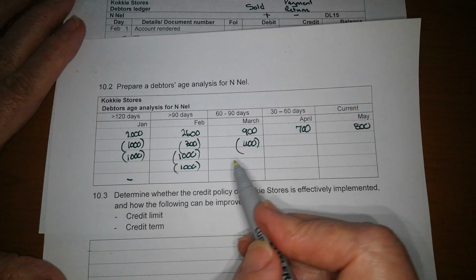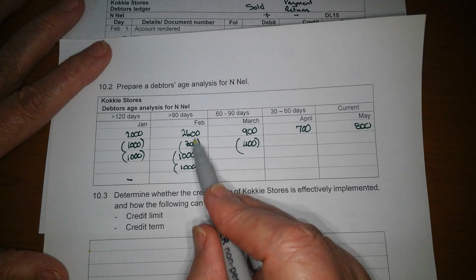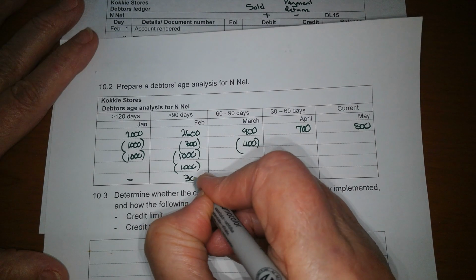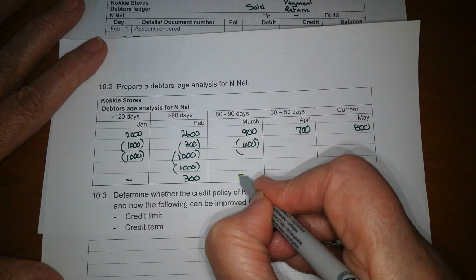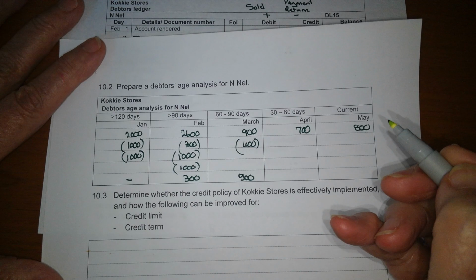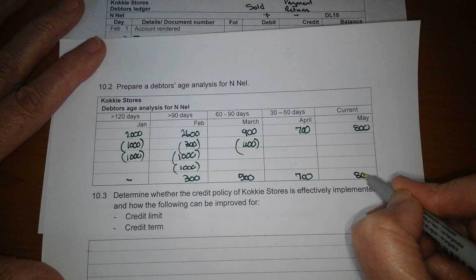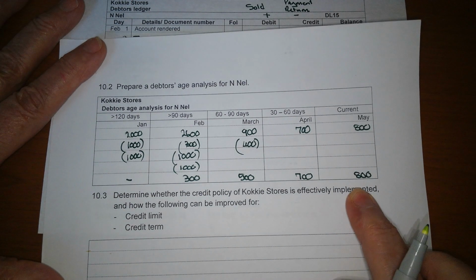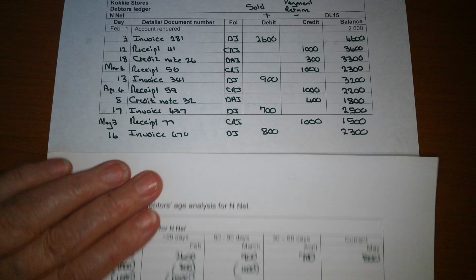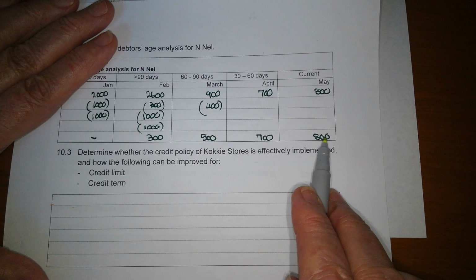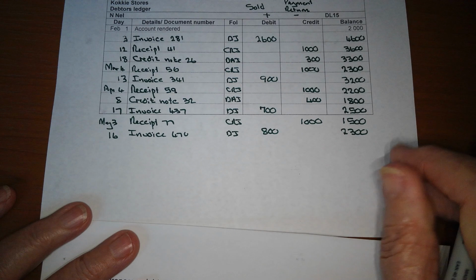Now if we look at our age analysis, here a payment was made in total of 2,300, so there's still 300 left over that's owed for more than 90 days, 500 outstanding for more than 60 days, 700 for 30 days, 800 for the current month. And if I add this together, it gives me an outstanding amount of 2,300 that must correspond with that outstanding amount in your debtors ledger.